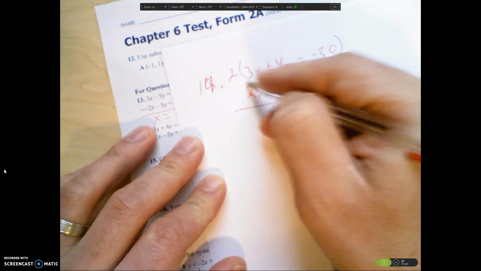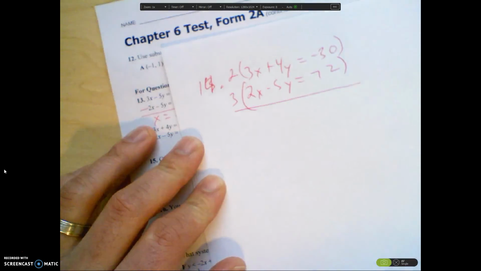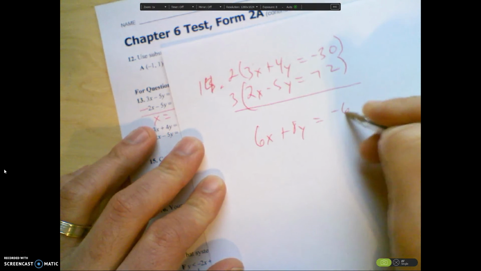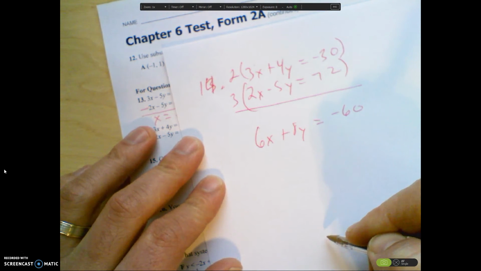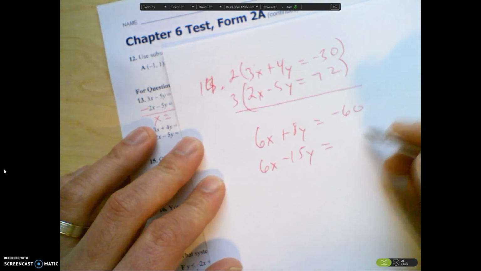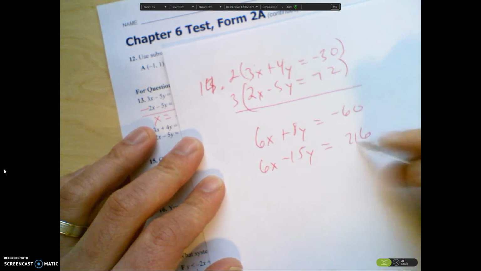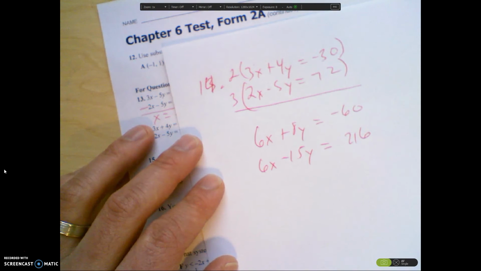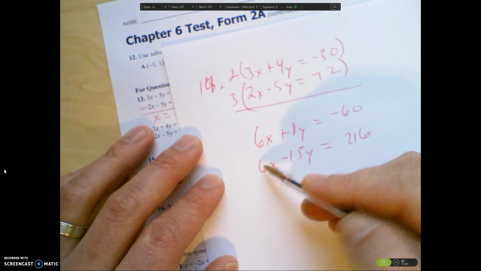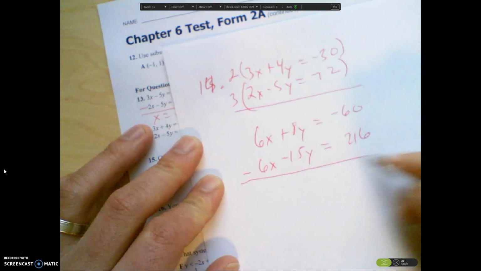So I'm going to multiply the top by 2 and the bottom equation by 3. Okay, and that gives me 6x plus 8y equals negative 60, and 6x minus 15y equals, let's see, 216. Here's what we have right now. We are going to subtract these two, same sign subtract, and that eliminates the x's.